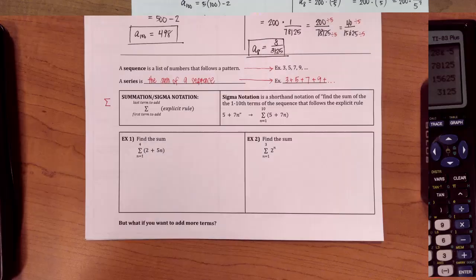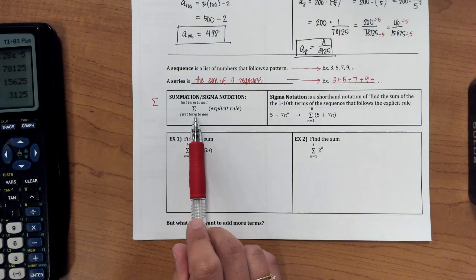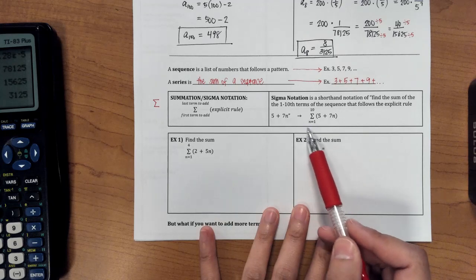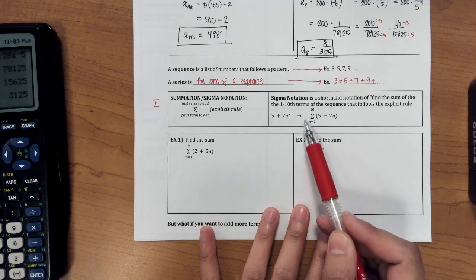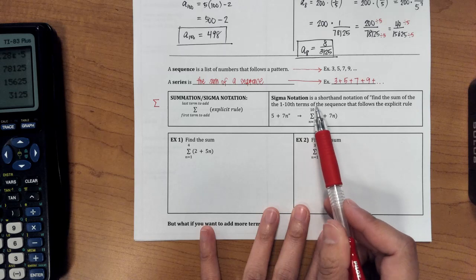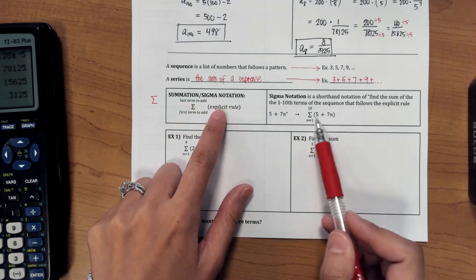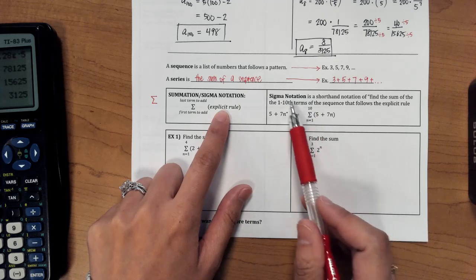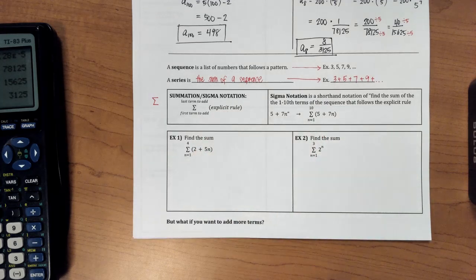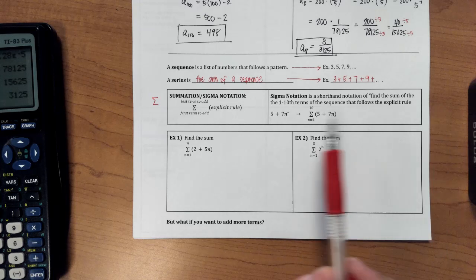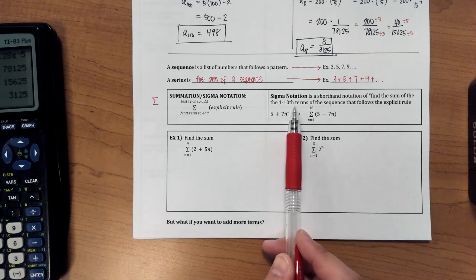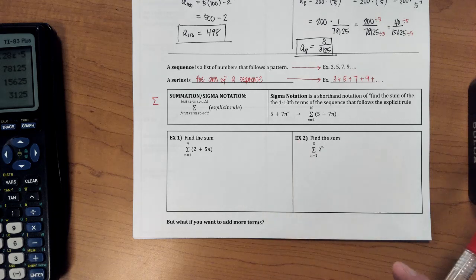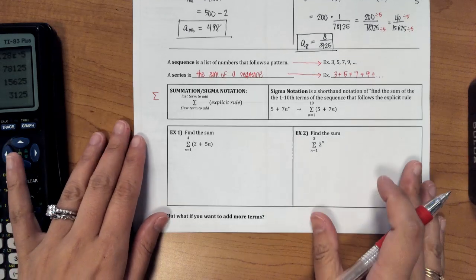So what does it mean? Well, there's always going to be a number underneath and a number on top. The number underneath tells you the first term that you're going to start adding together. The number on top tells you the last term. And then the rule here tells you what pattern we're going to add these 10 numbers of. Okay, so it's a shorthand notation. If I, as a teacher, were too lazy to say, find the sum of the first 10 terms of the sequence that follows explicit rule 5 plus 7n. So let's see what that means.